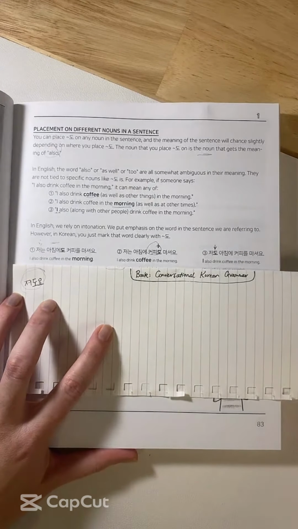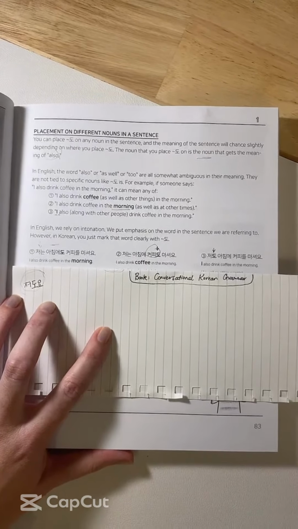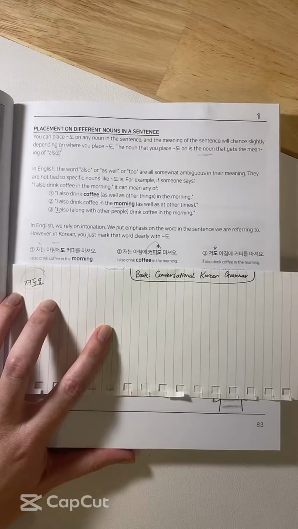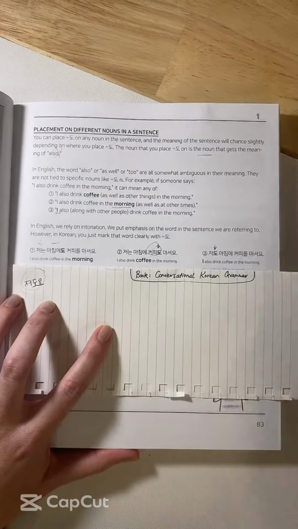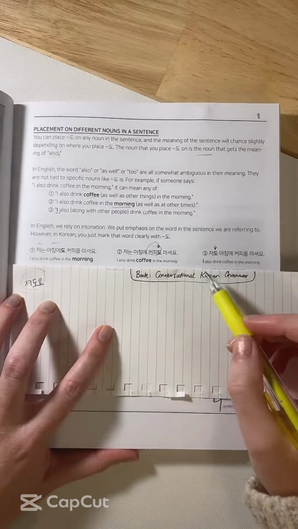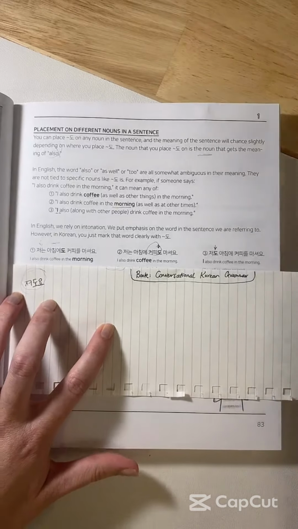Won't let me send you a message. Oh dear. Okay, let me see if I can add you. Okay, I followed you back and now you should be able to message me, hopefully. Okay, so 저도 아침에 커피를 마셔요. Let me know if that works, by the way, Philip.